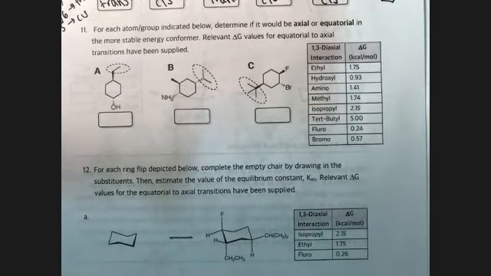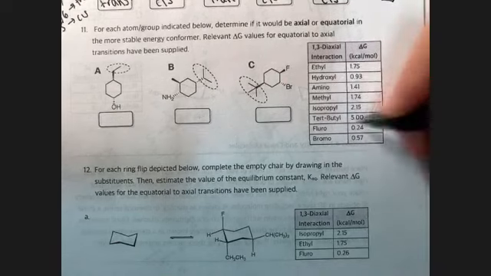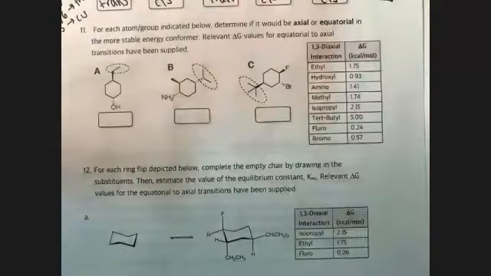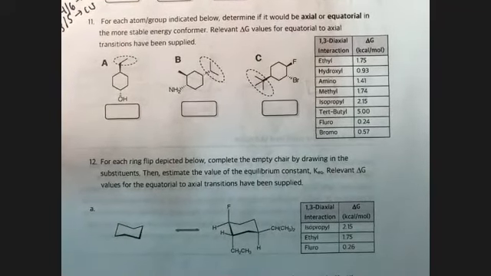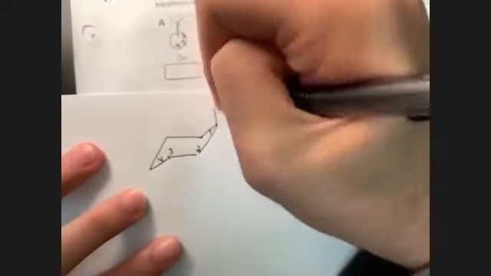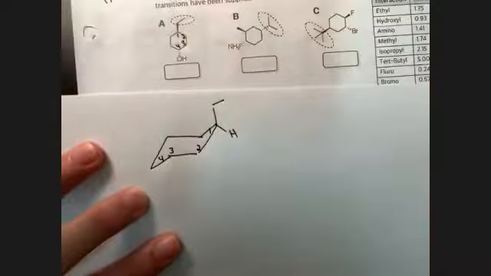What we need to basically determine is draw both chair conformers. Which chair is the most stable based on these delta G values? And in that chair, we're going to look for the orientation of the circled groups. Okay, so let me show you what I mean by that. Let's just do this for A. So we have 1, 2, 3, and 4. I'm going to draw the first chair conformer, 1, 2, 3, and 4. That one group should be up, and the stereochemistry likes to be up. So I'm thinking ethyl group going up. 4 wants to be down, so I'm thinking that.